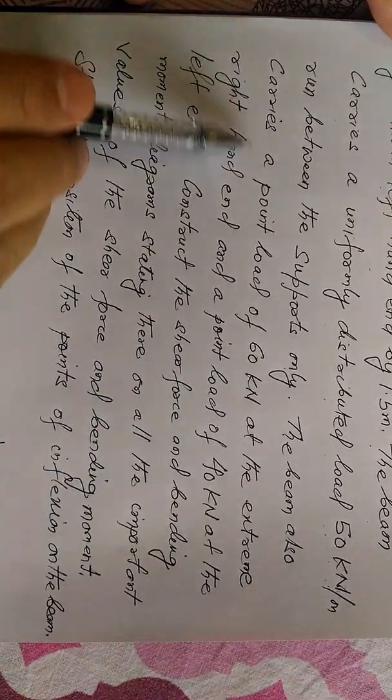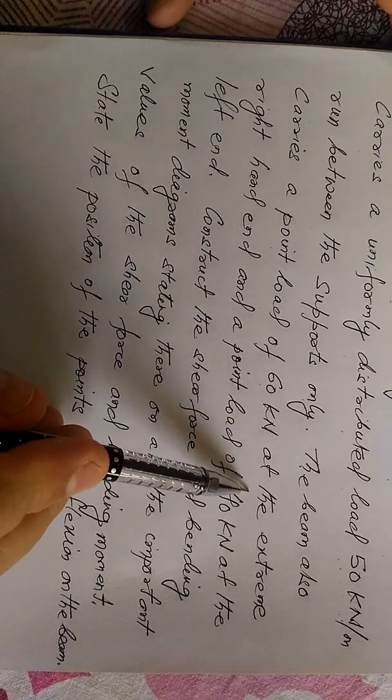The beam also carries a point load of 60 kilonewton at the extreme right hand. This is the extreme right hand.